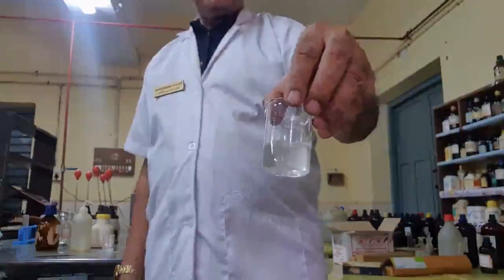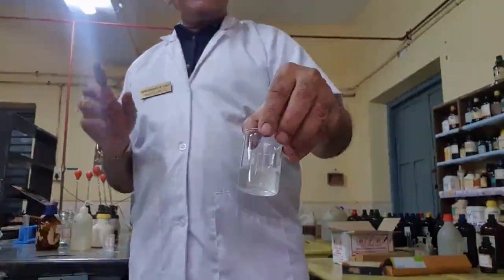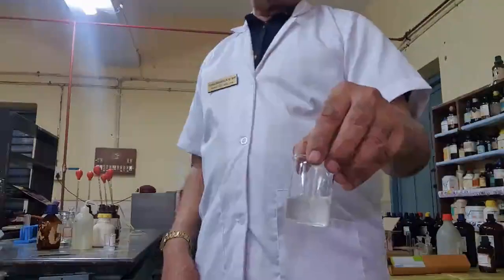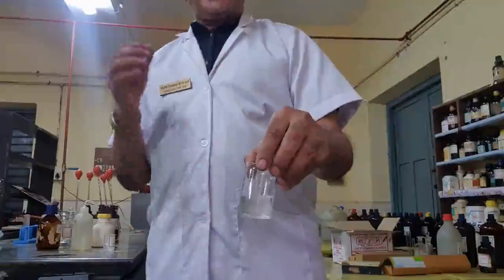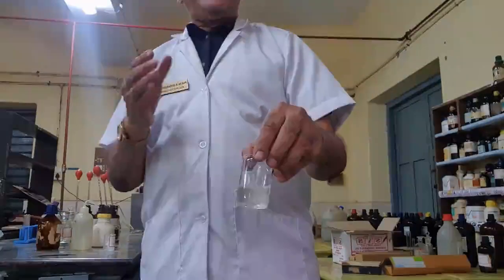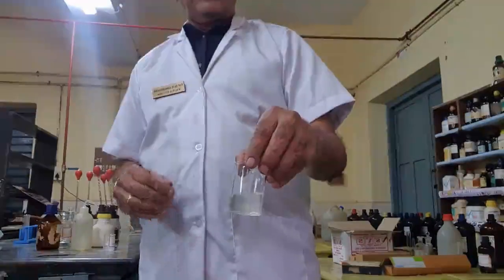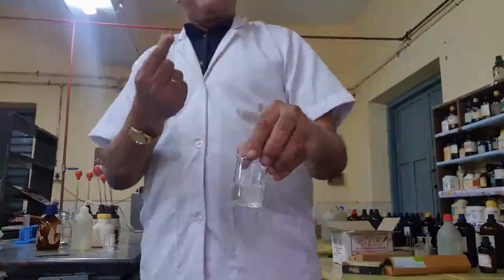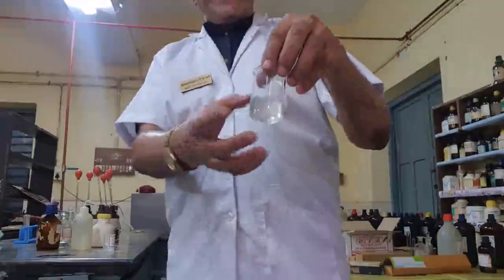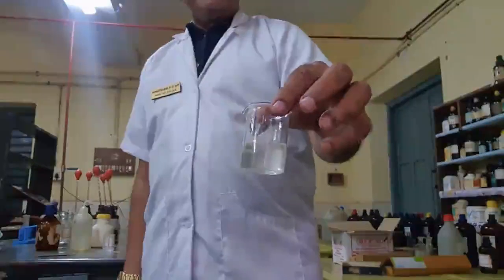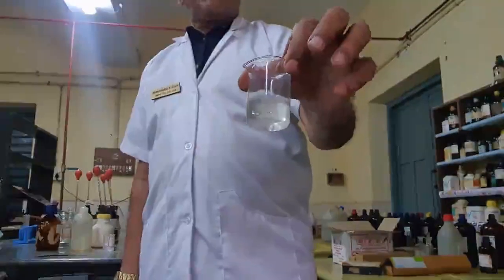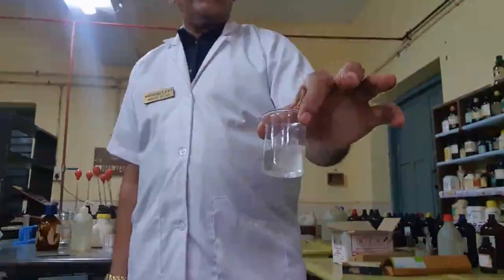Please follow. In the first test we get a zinc sulfide white precipitate. In the second test, to the zinc sulfide white precipitate, we add dilute HCl followed by excess sodium hydroxide. Since there is not sufficient space in the test tube, I have transferred it into this beaker. I add excess sodium hydroxide, and the solution is very clear due to the formation of sodium zincate.